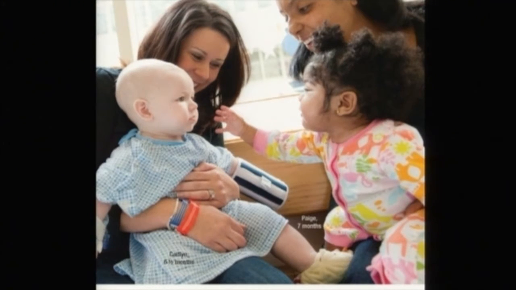Just as a follow-up to the Roux-en-Y question, what is the oldest patient that you had that was 3 to 8? Do you have that information? 12. 12 years of age, yeah. I think a minimum of 12.